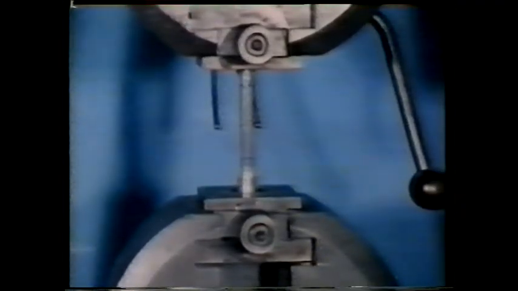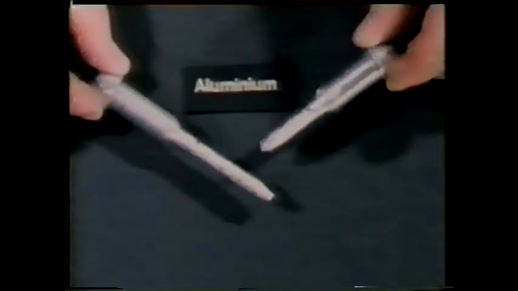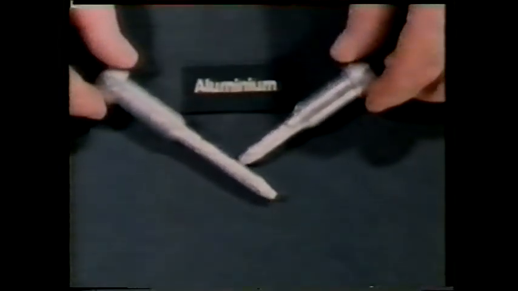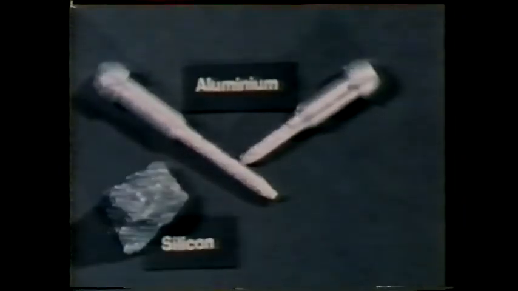The force is measured on this dial. It's going to fracture near the bottom. And the force, nearly 8 kilonewtons. Now we can increase the strength of the aluminium by adding to it two other materials: silicon and magnesium.